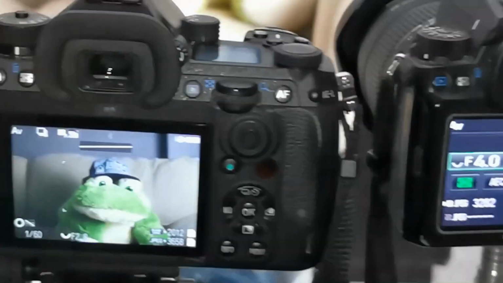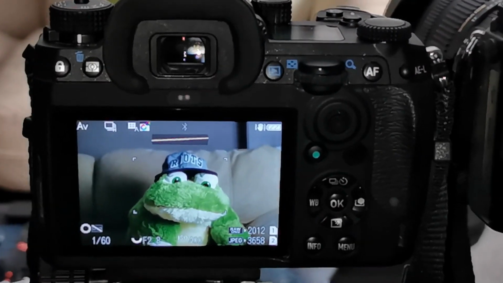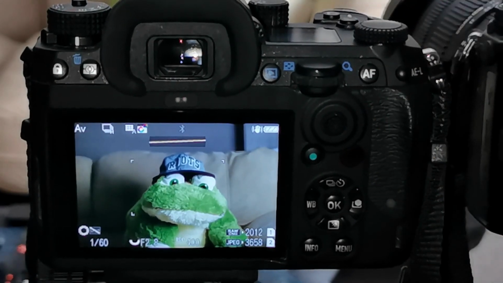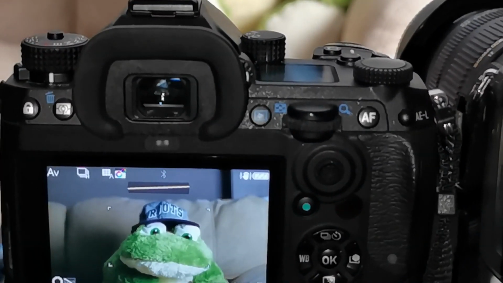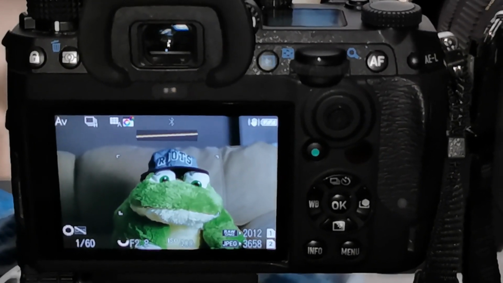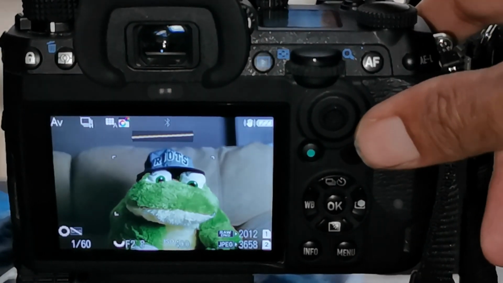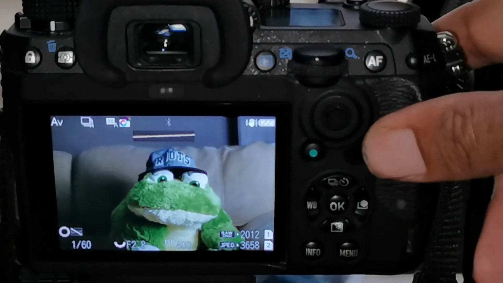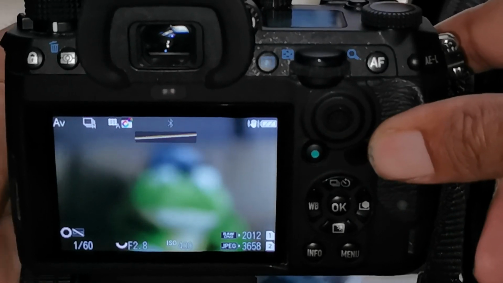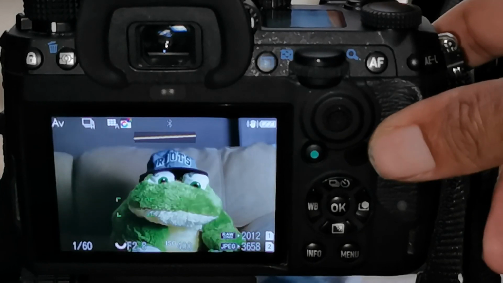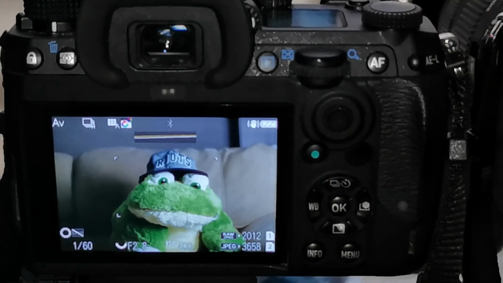And let's see how the focus on this actually goes compared to the K3 Mark I. It's barely even moving. The hunting is almost completely gone. Let's just throw this into manual and defocus you completely. Put you back in autofocus, and it's a lot more decisive.